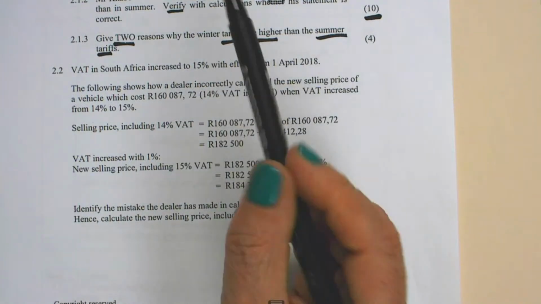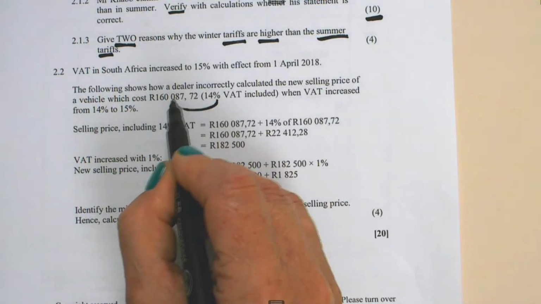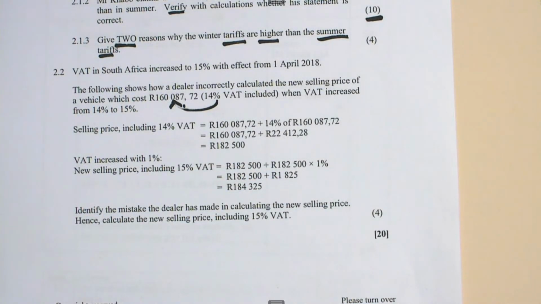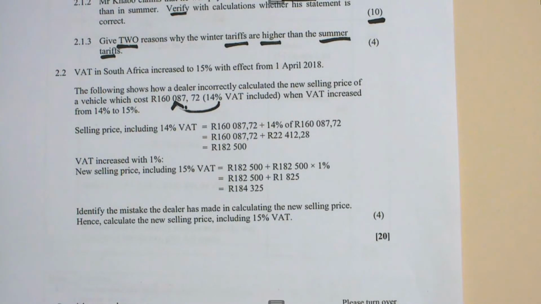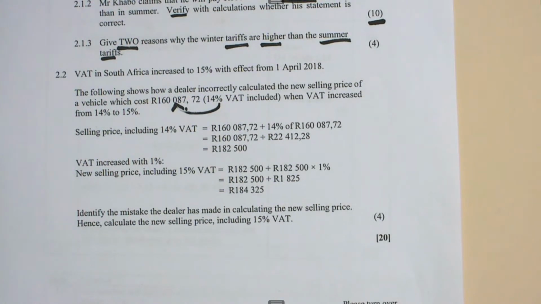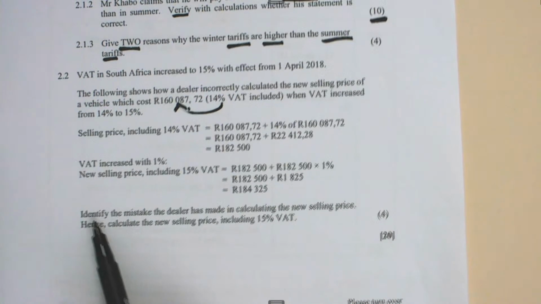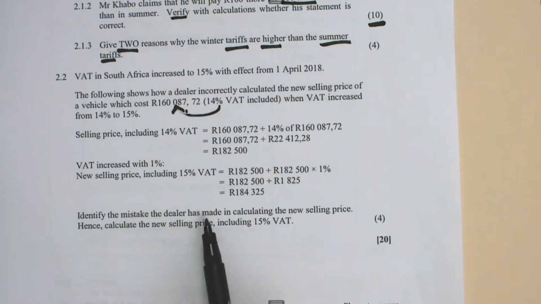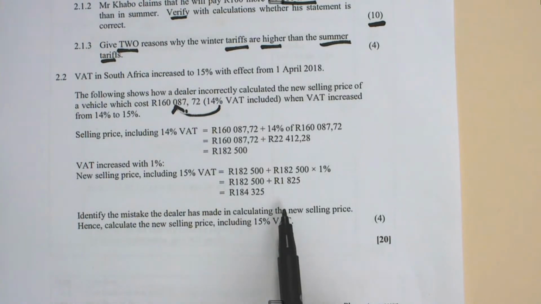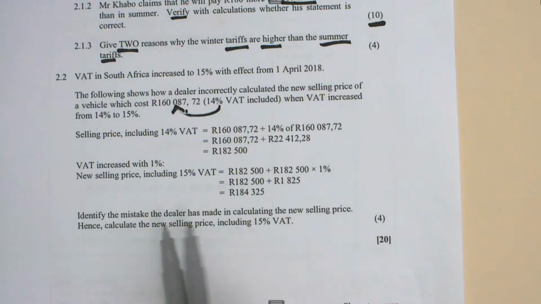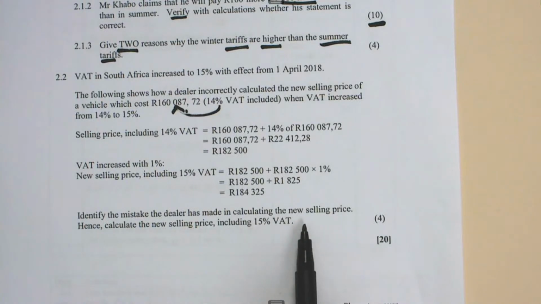And the question clearly says that this price already includes VAT. Now, when the VAT increased from 14 to 15%, what does this dealer do? Because the question is now, identify the mistake that the dealer makes in calculating the new selling price, and calculate the new selling price at 15% VAT.